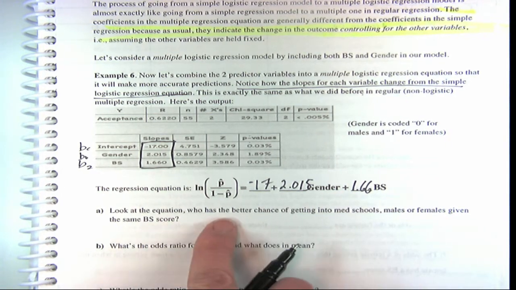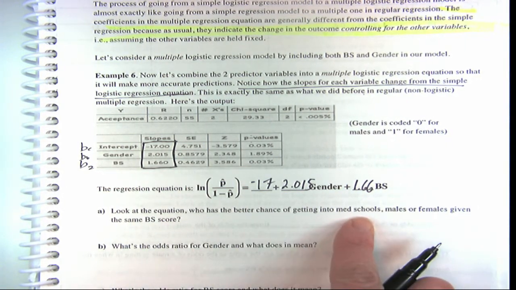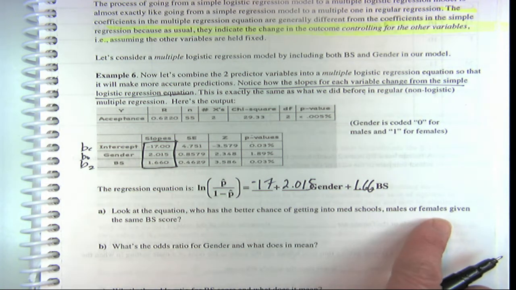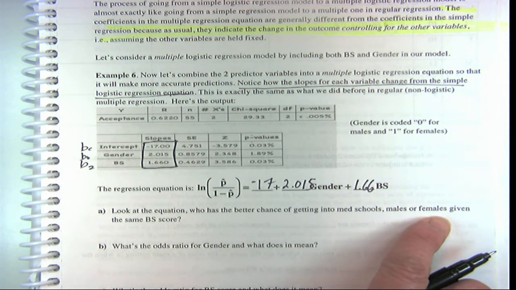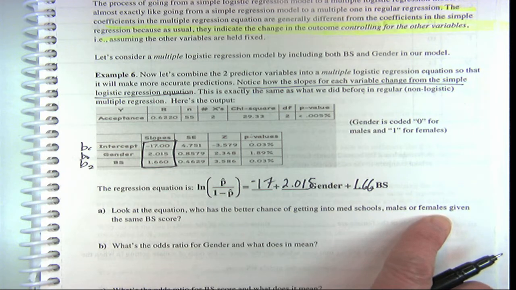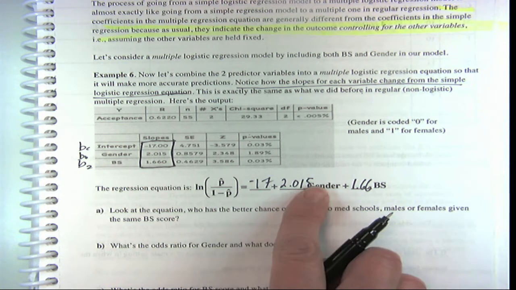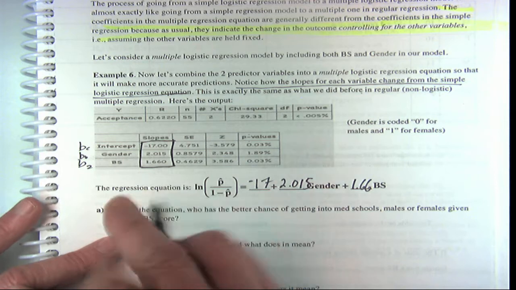Now, look at the equation. Who has the better chance of getting into med school, males or females, given the same biological science score? You're comparing males and females that have the same exact biological science score, who has the better chance? Females, because of the gender.